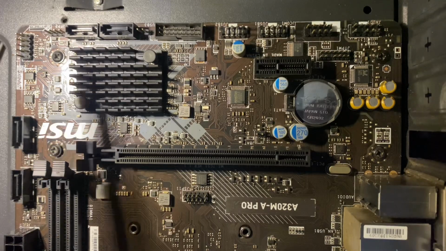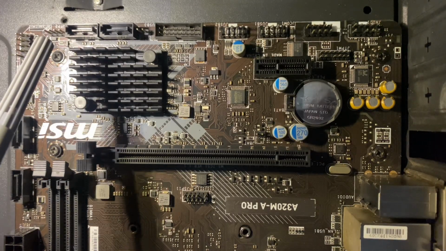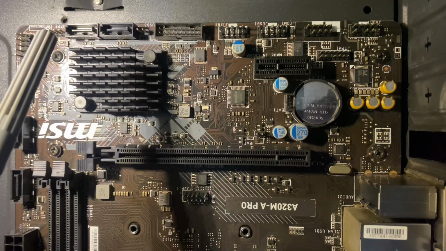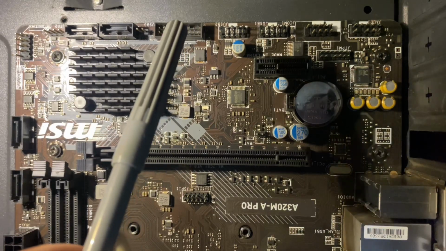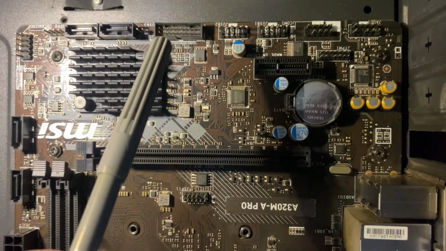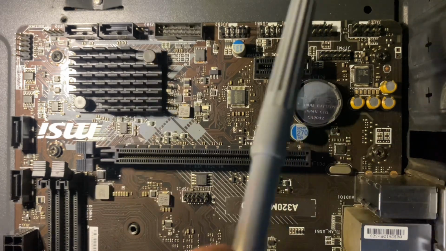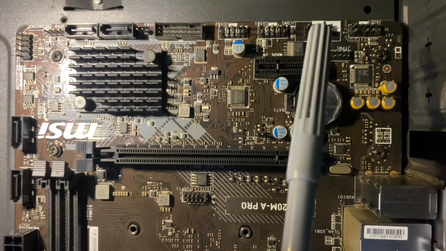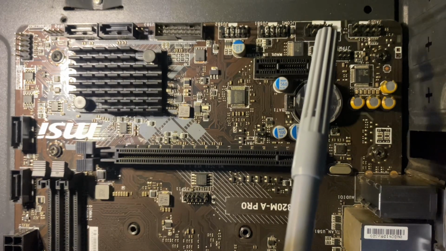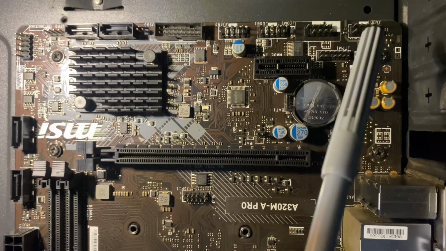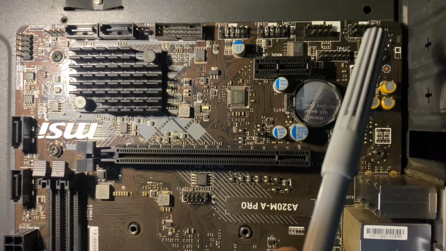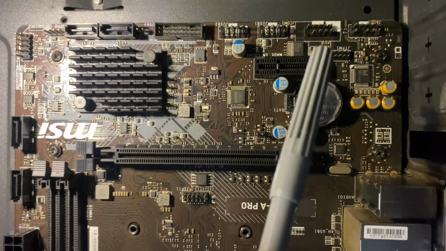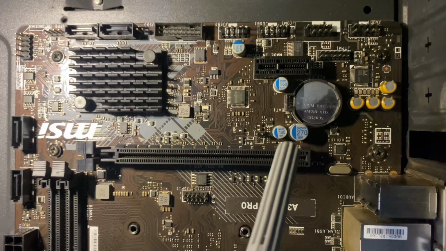So, let's start with this JFP1 and 2, which are the front panel connectors, while this 1, 2, 3, and 4 are what we call the SATA ports. This one, the JCI1, is what we call the chassis intrusion header, while this JUSB 1, 2, and 3 are the USB headers. This one, the JCOM1, is the COM header, and of course, JAUD1, the audio header, and JTPM1, the TPM header.